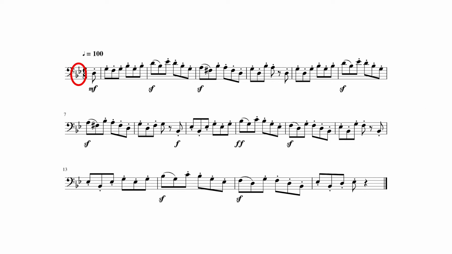However, what does that mean? There's two little bee-looking things. What does that mean? Well, this tells us the key of the piece. So from here, this tells us, okay, notes B and E are flat. And from that, we can determine that we are in the key of B flat.